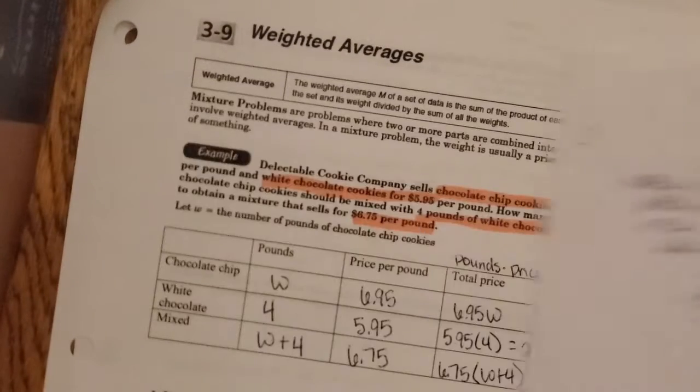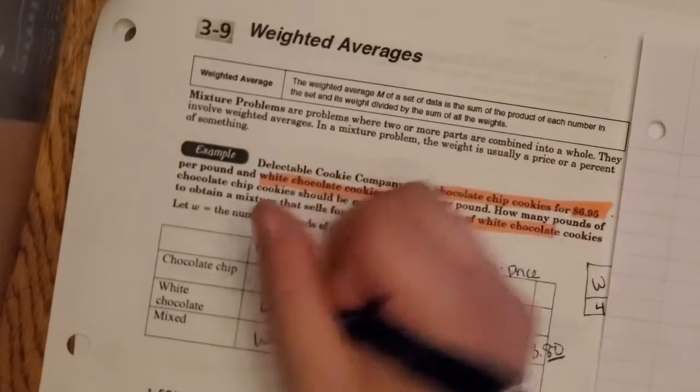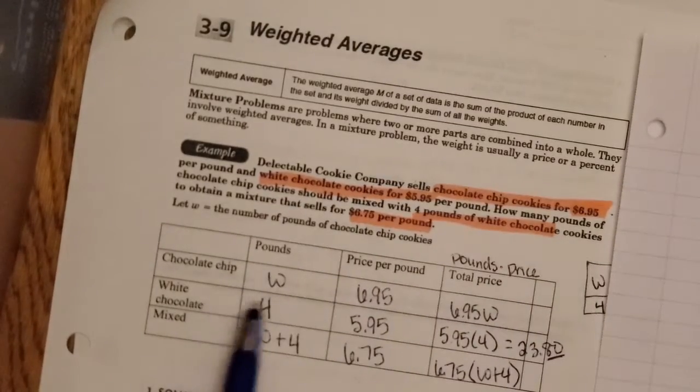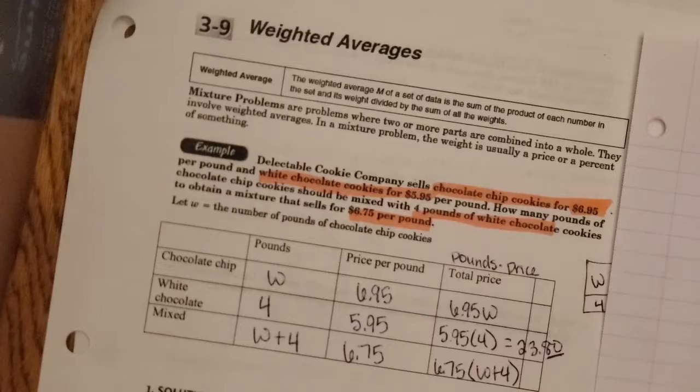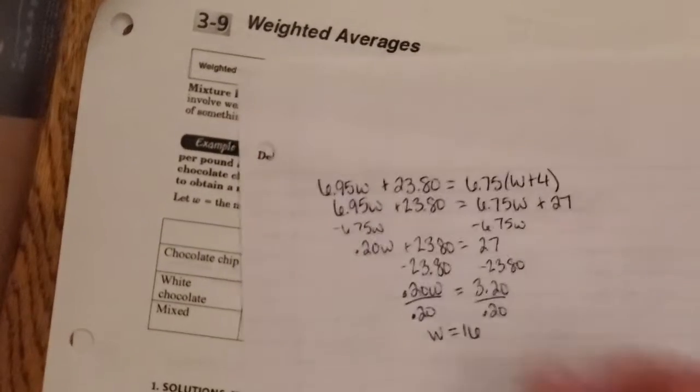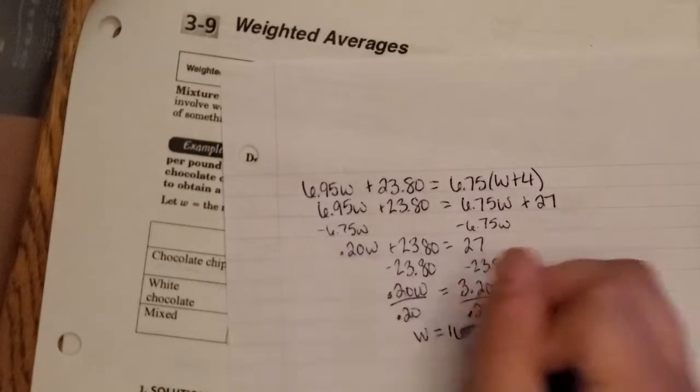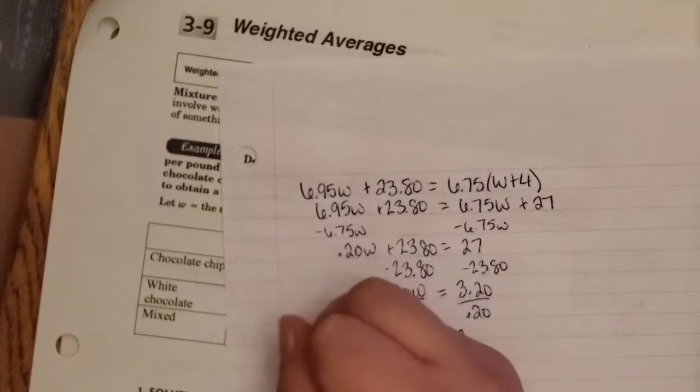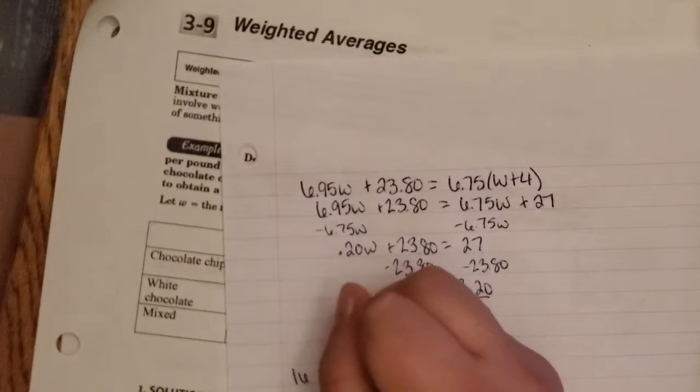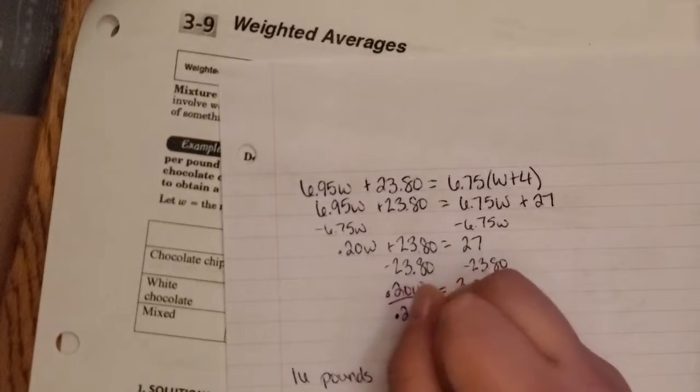Okay, so remember, W was representing how many pounds of chocolate chip cookies I have. So I bought 16 pounds of chocolate chip cookies.